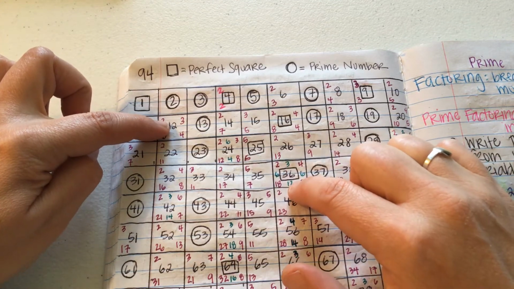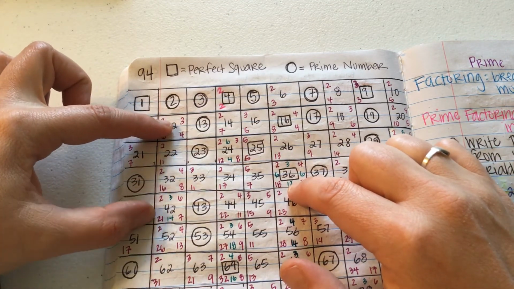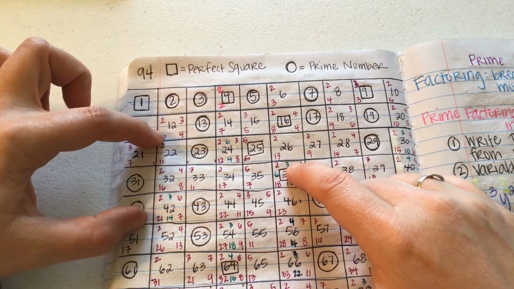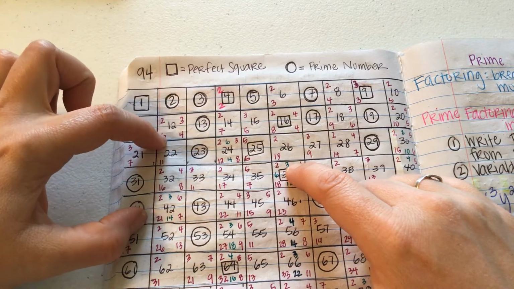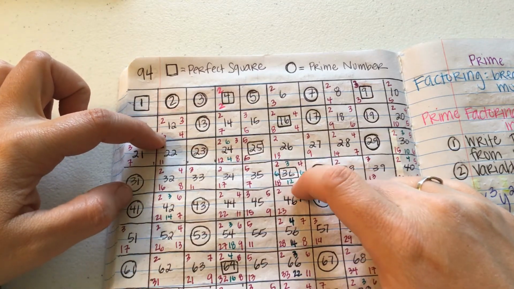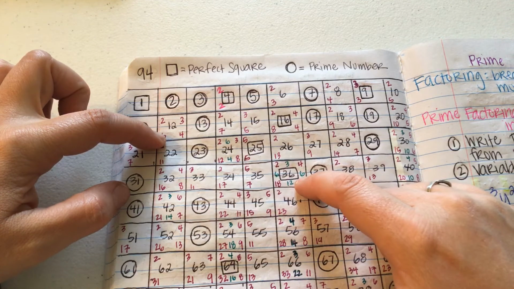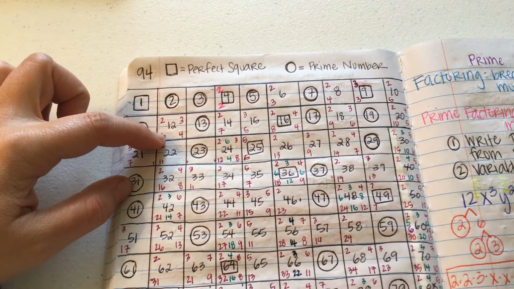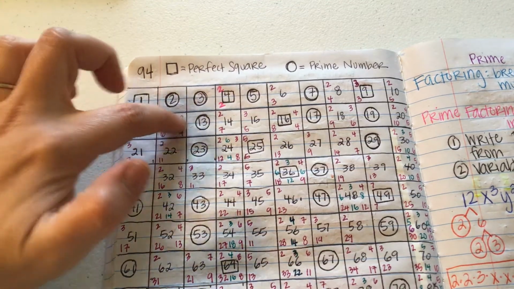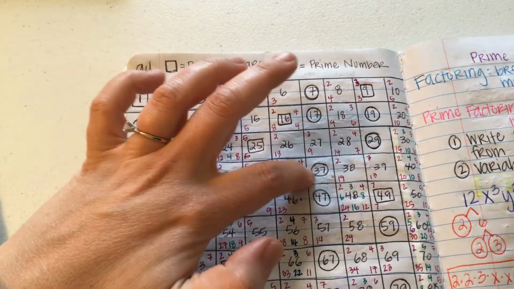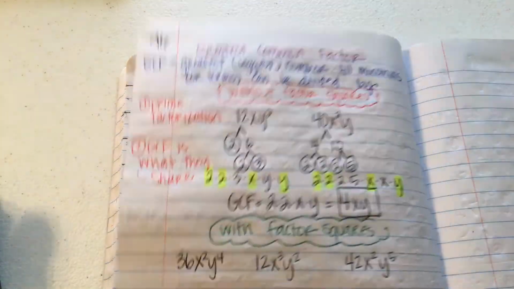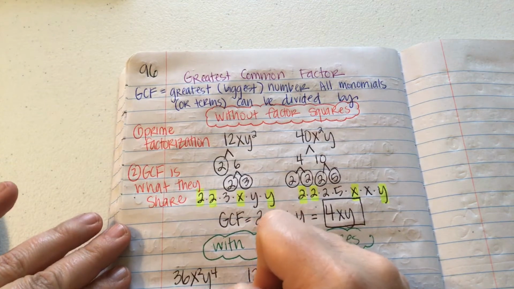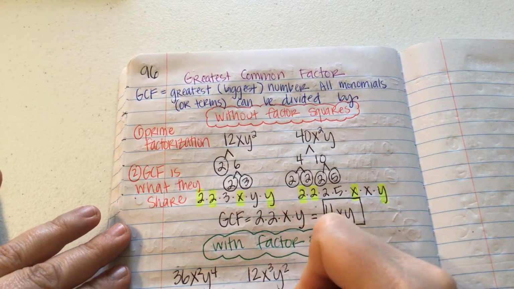36 can be divided by 12, so maybe that's it. Let's go to 42. Can 42 be divided by 12? No. So now I'm going to go down to 6. 12 can be divided by 6. Can 36 be divided by 6? Yes. And can 42 be divided by 6? Yes. So the greatest common factor that they all share, the biggest number that is in all 3 of these boxes, is 6. So my GCF is 6.